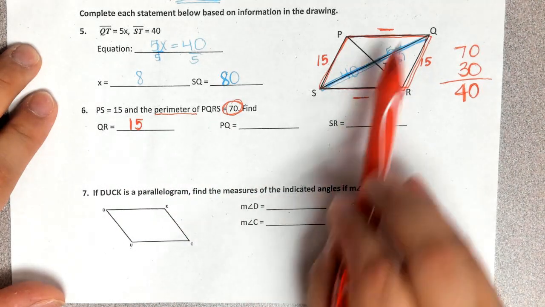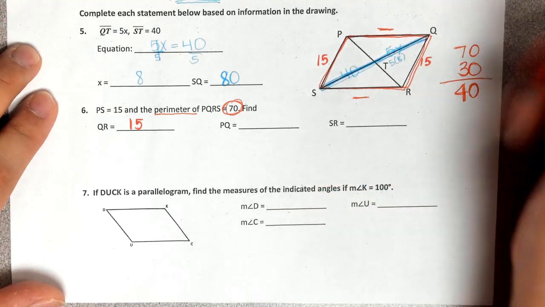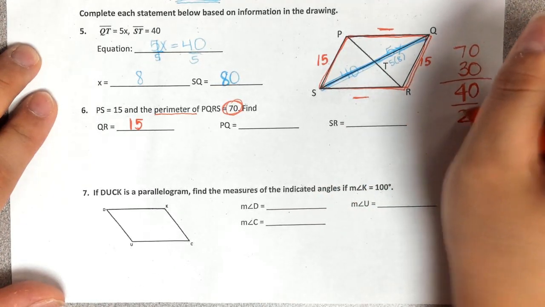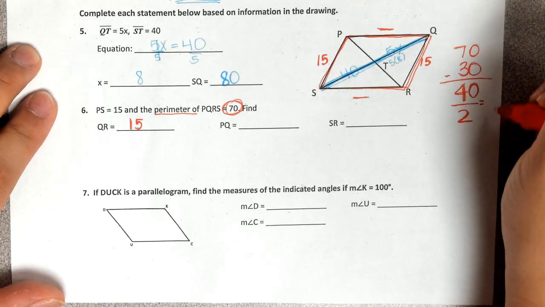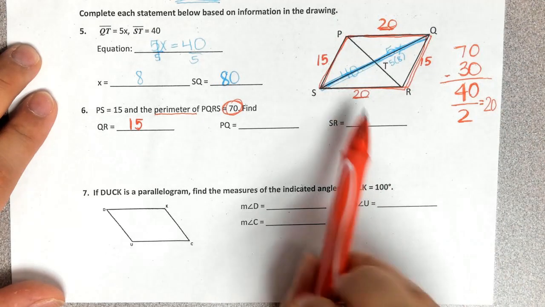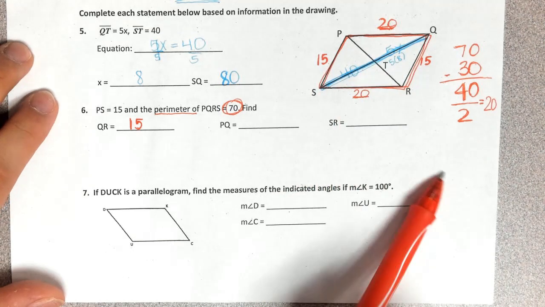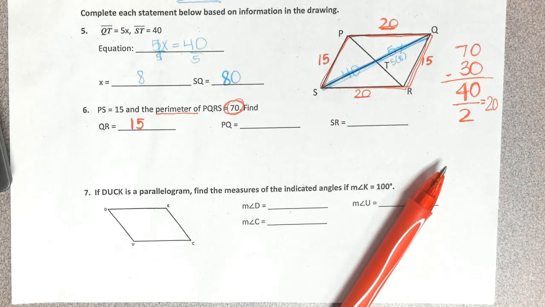I have 2 blanks. Y'all agree I have 2 blanks right here? Yeah. So what am I going to do to find these 2 sides? Divide it by 2. What is 40 divided by 2? 20. And then please check and make sure that makes sense in Desmos. What is 15 plus 20 plus 15 plus 20? Is it 70? Let's check it out. It is.